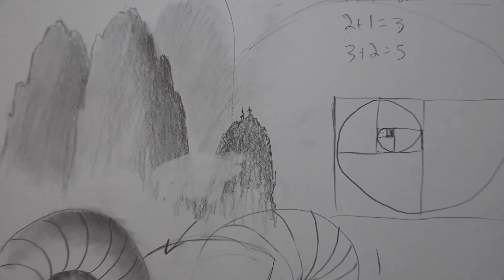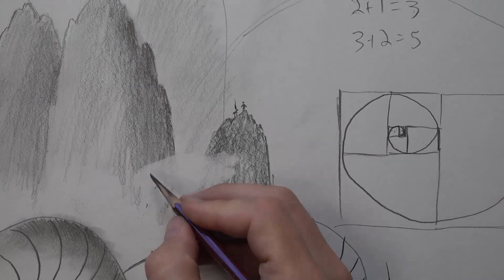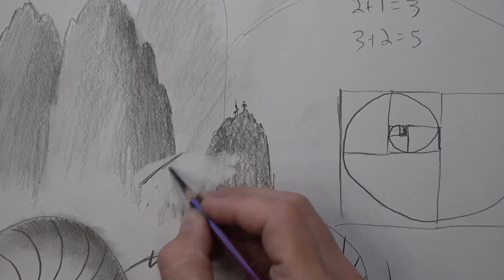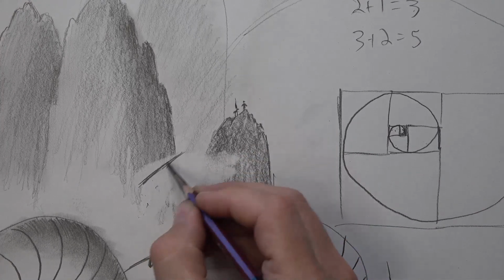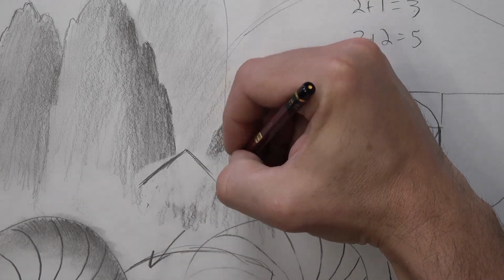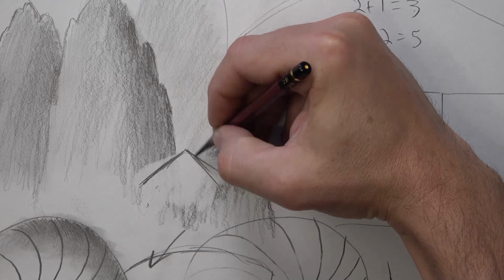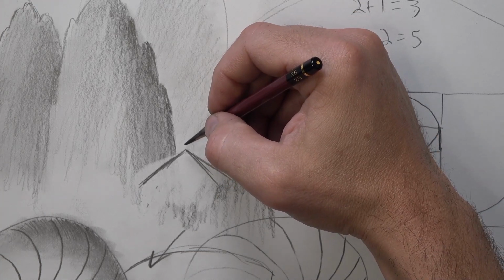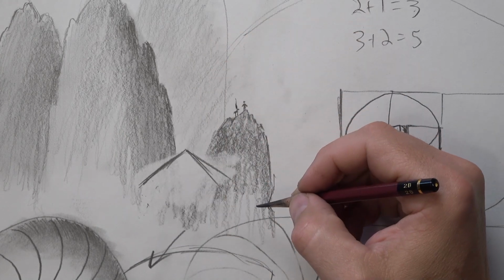So I'm going to zoom in a little bit right here. And maybe I'm going to draw something similar to what I saw in that other piece at the Metropolitan Museum. And let me see, I'm going to zoom out here.